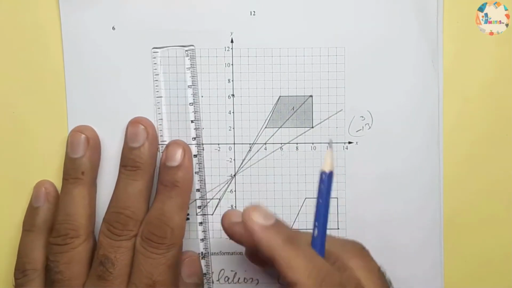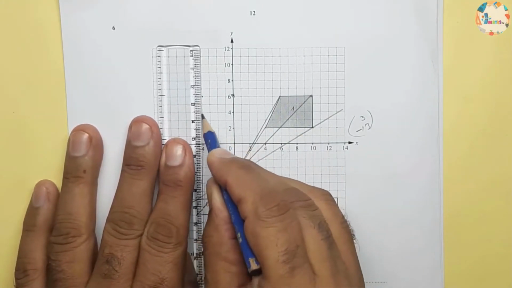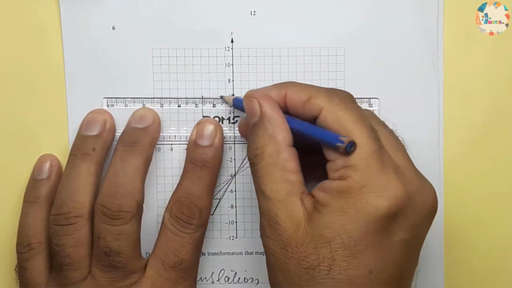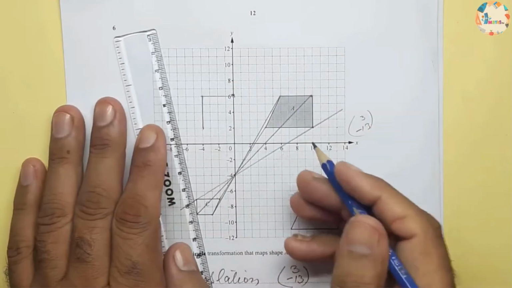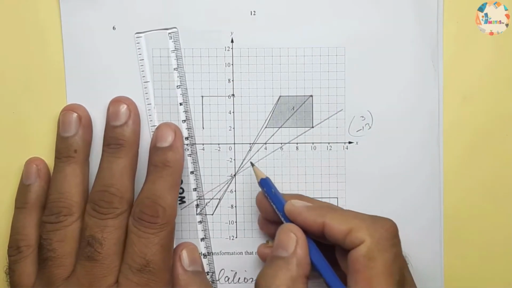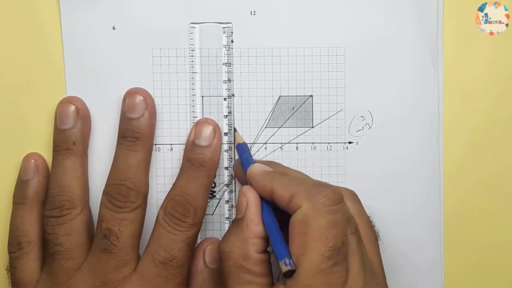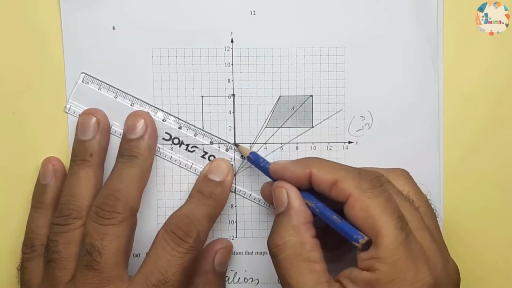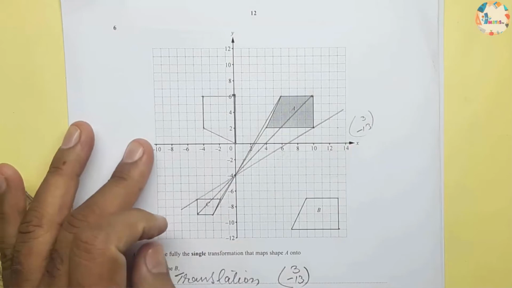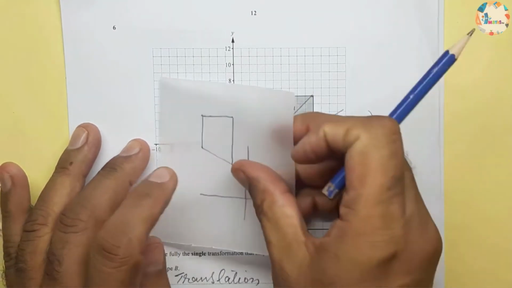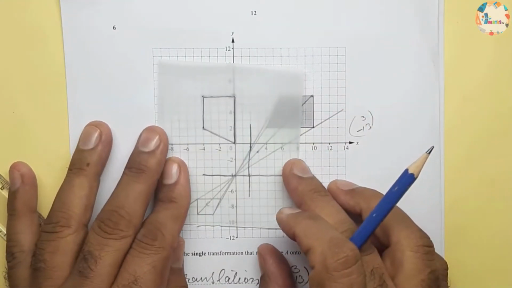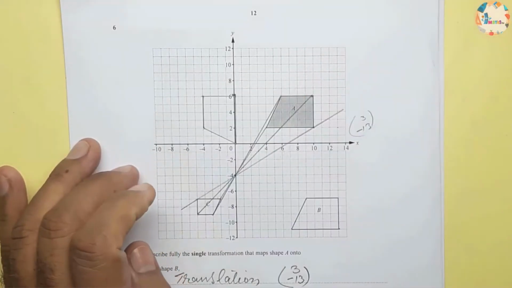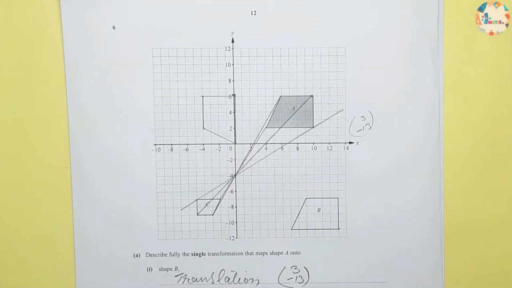So this will be this one, joining this as well, and this one will be from here, and you can join this from here, and you can even check this will be the shape which we have drawn. So this is done, which is B part.